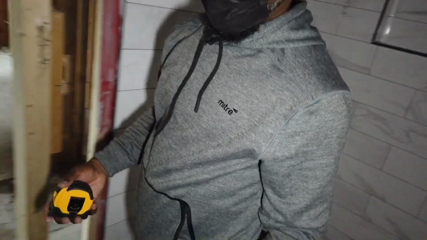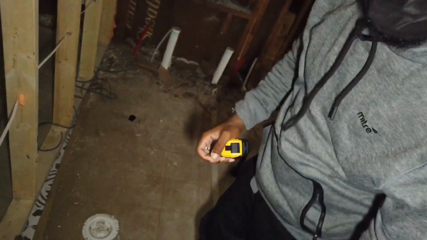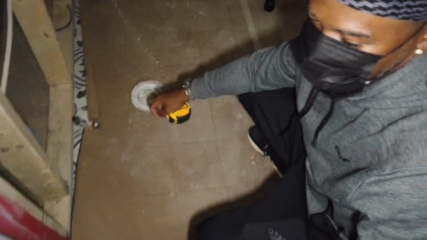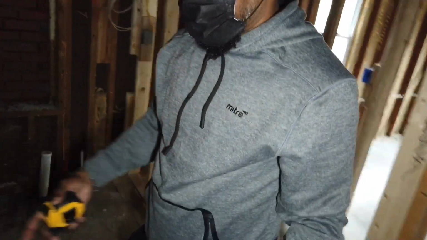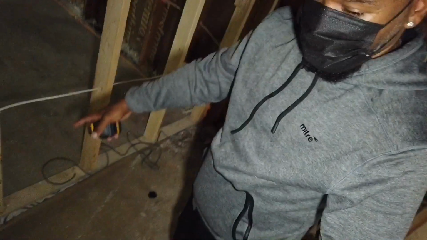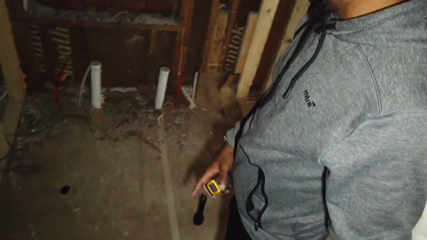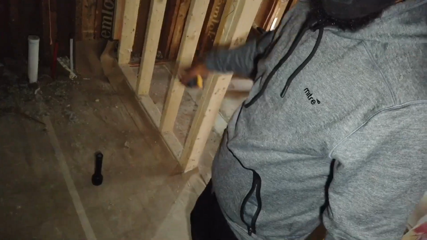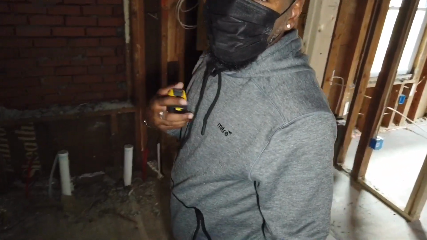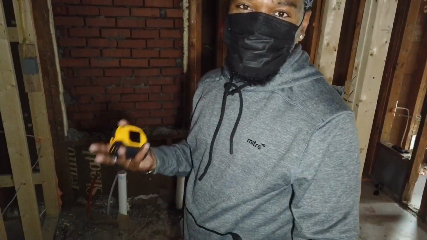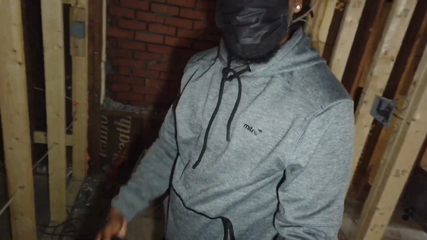Now this bathroom floor, let me show you that too, because I love showing off these types of tiles. Pretty cool. So I already know the width of this bathroom is 5 feet. Now the length is about 8 feet. So that lets me know I need approximately 40 square feet of this type of tile for the floor.